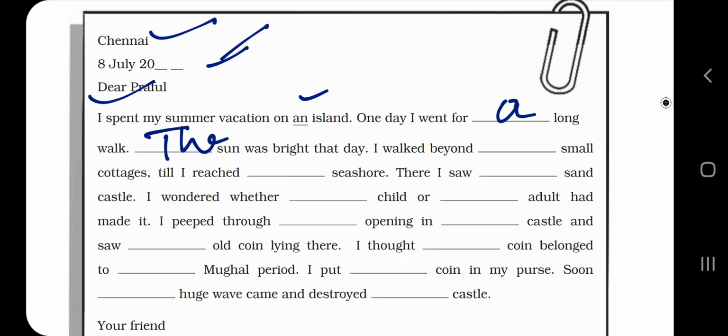The sun. Now see here, the sun. When something is unique, then we use the before that, like the moon, the sun, the Taj Mahal, the Qutub Minar, the rivers, like the Himalayas, the mountains, the Ganga, the Yamuna, like that. Okay, so if something is unique, single, then we use the definite article the. The sun was bright that day. I walked beyond the small cottage till I reached the seashore.